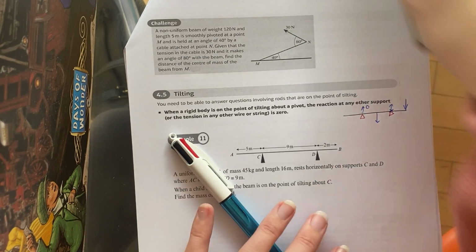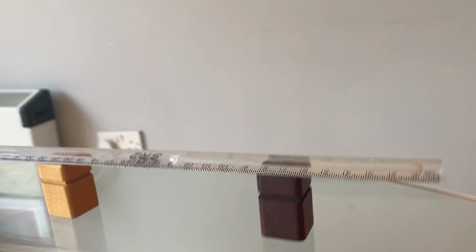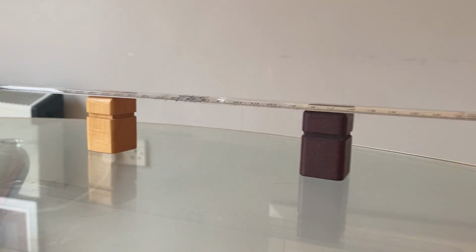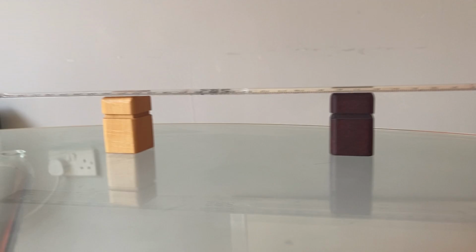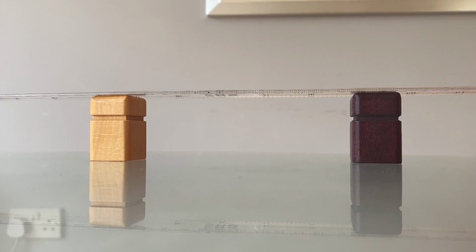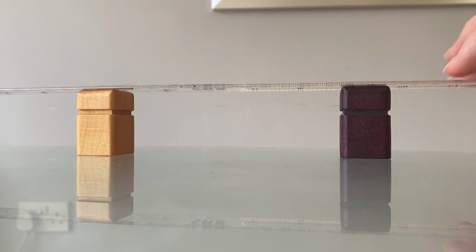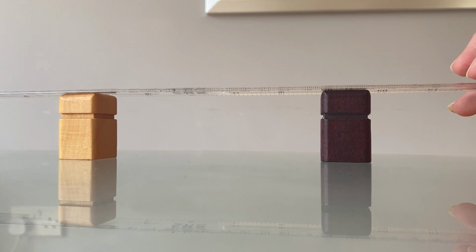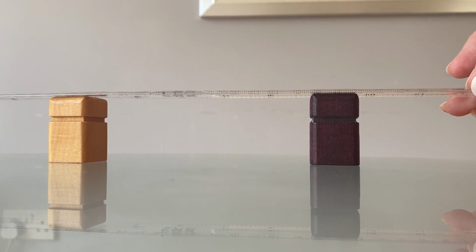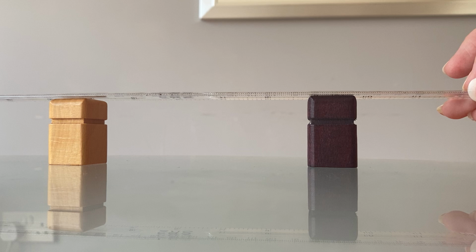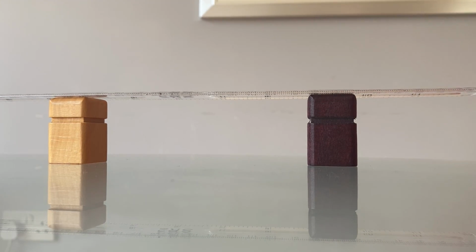I want to demonstrate this using my ruler. Here's my beam going across, and these are my two supports. If I apply a force to this end here, as I push down on this end, the beam will start to tilt, and it's tilting about this support here.